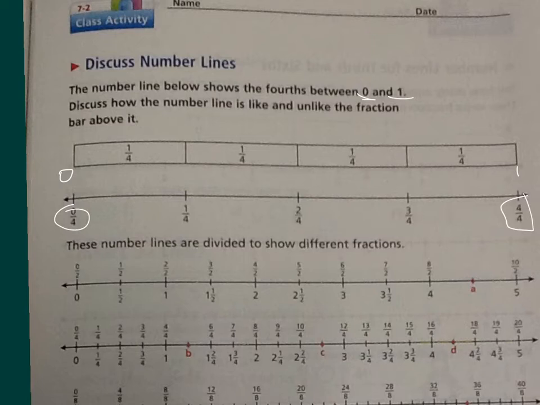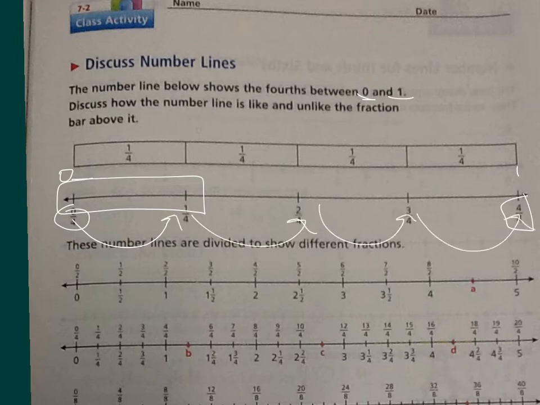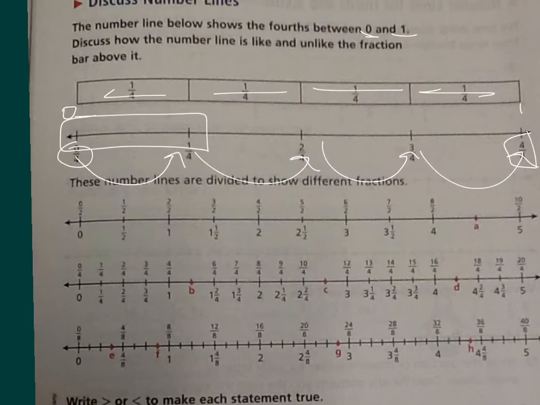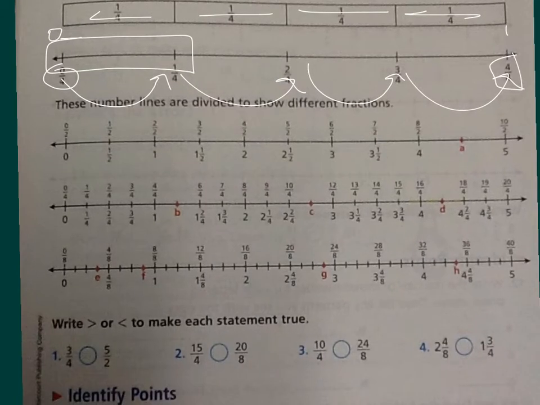Okay? 0/4 is nothing. So we know that each one of these chunks, from 0/4 to 1/4, 1/4 to 2/4, 2/4 to 3/4, and 3/4 to 4/4, are all equal to a fourth. Very similar to this fraction bar. So when you make a number line, it's really not a whole lot different than its own fraction bar. So let me show you the next part.